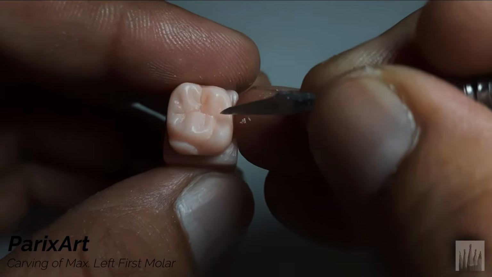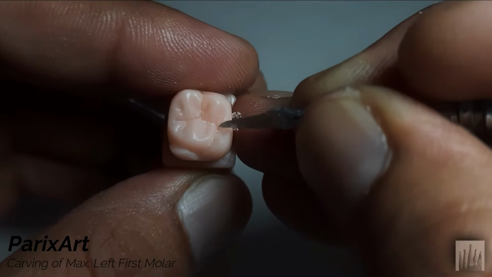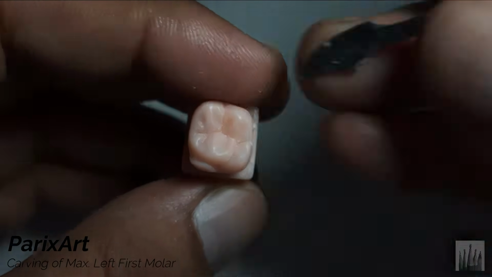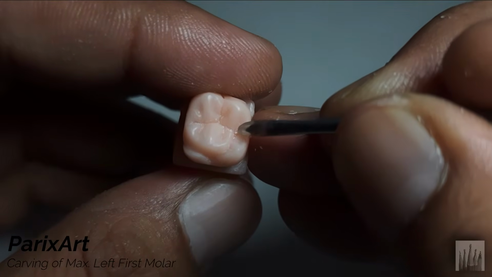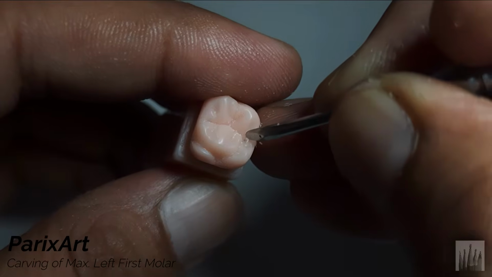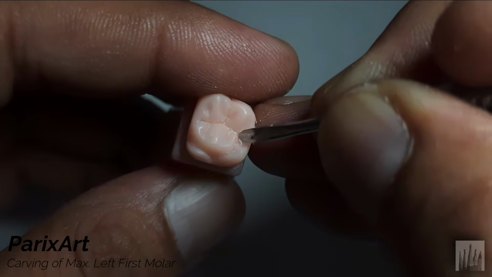Need to clear this depression. And also later we'll deepen this distal fossa too.